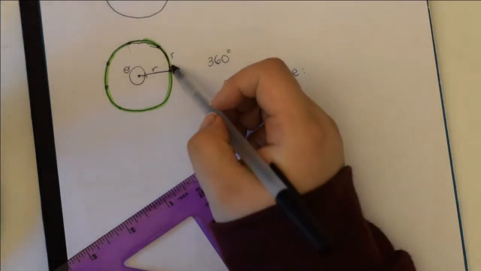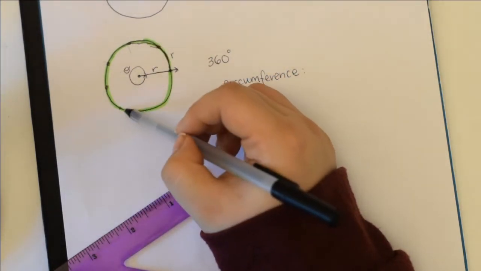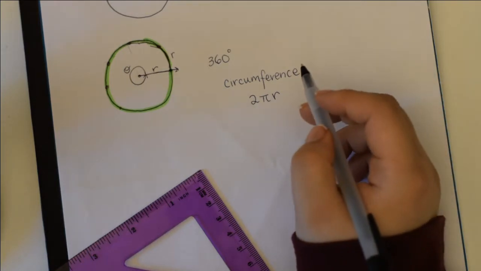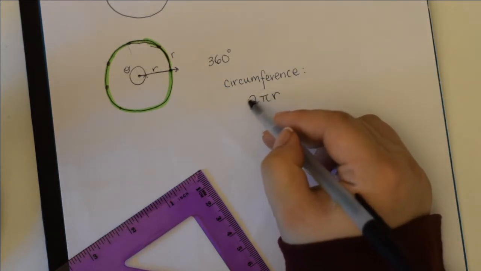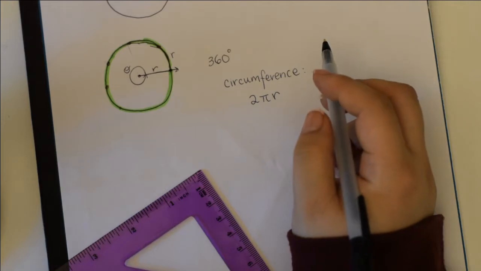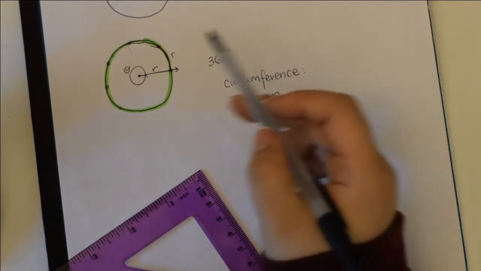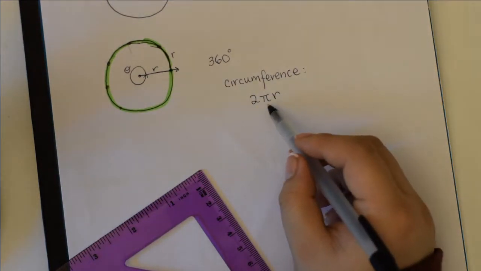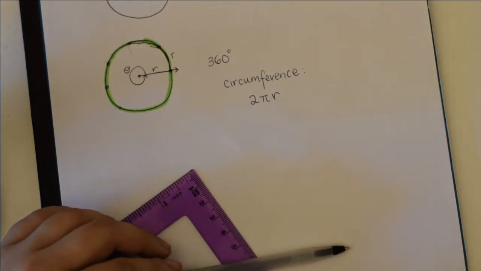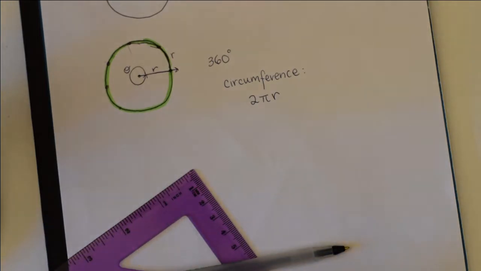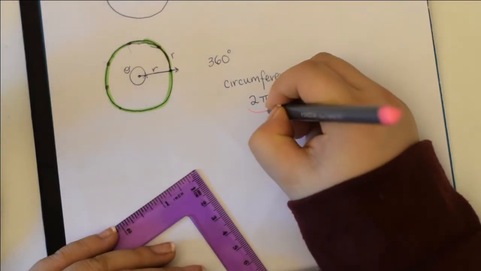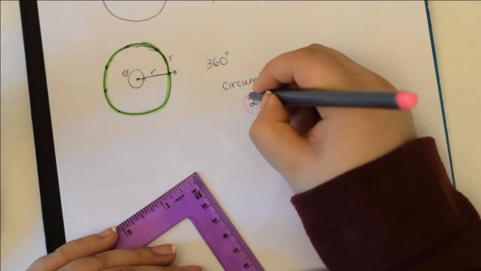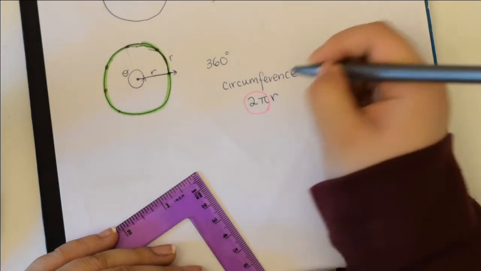So the total distance all the way around is 2 pi r, which means, what's the answer to my question? How many radii do I have going around? I actually have 2 pi of them. 2 pi radii. Radiuses. I have 2 pi of them.